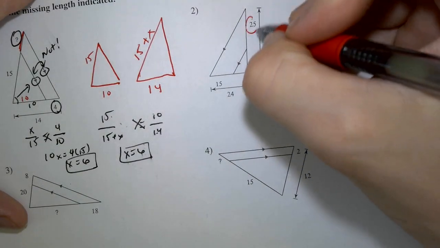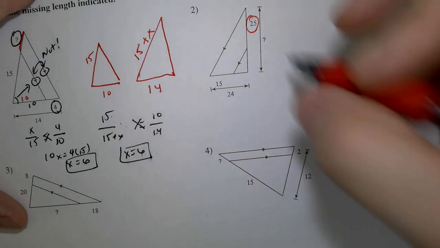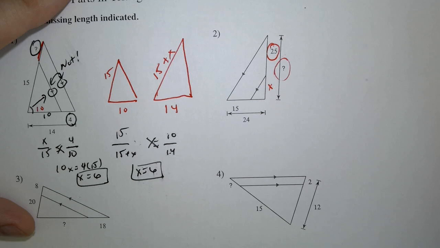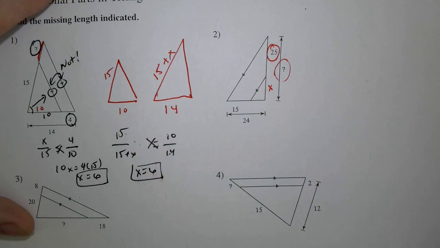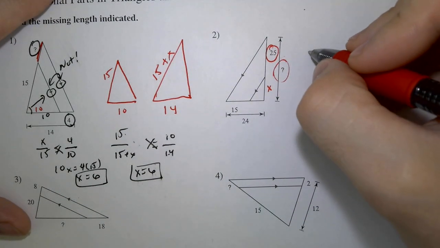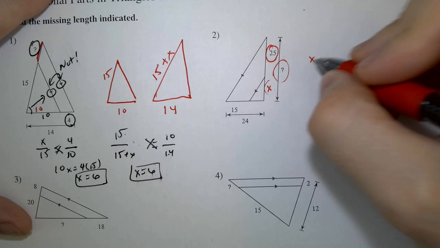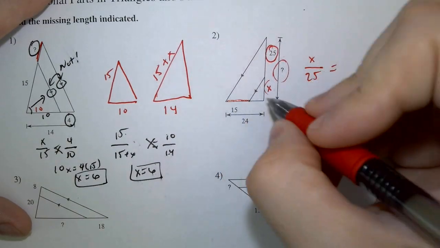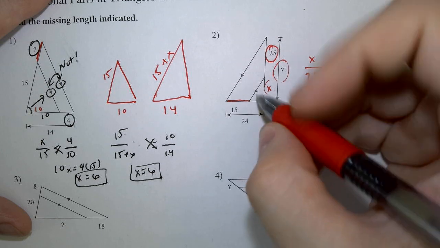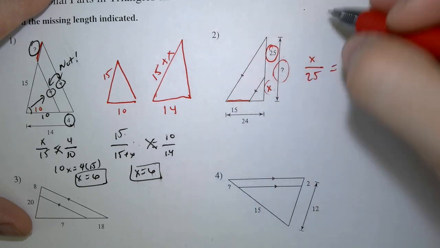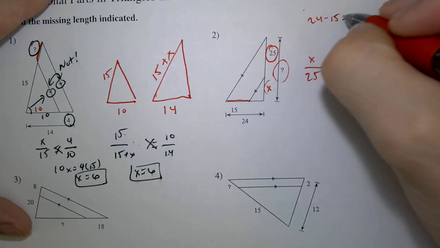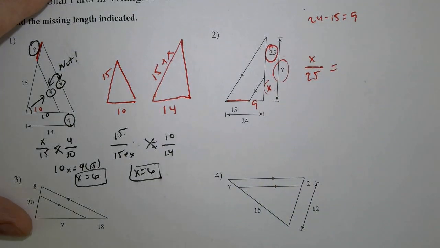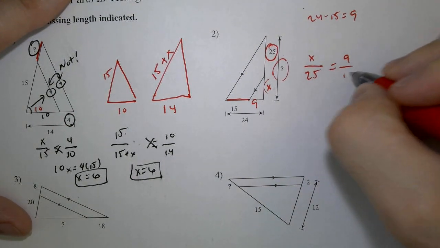So here we got 25. And then we want to find this question mark, but I'm just going to pretend that this is x for right now. And then it would be, we'll go with short part, x over 25 is equal to, this is 15 right here, and this is 24 the whole way across. So I wonder, what's 24 minus 15? That's 9. And then that would equal 9 over 15.